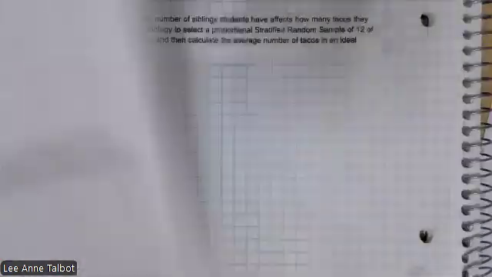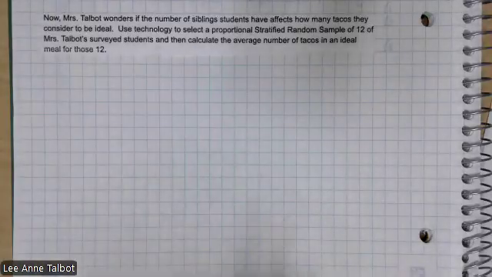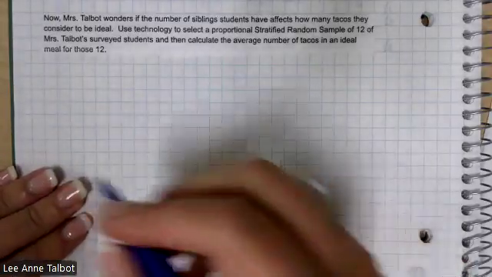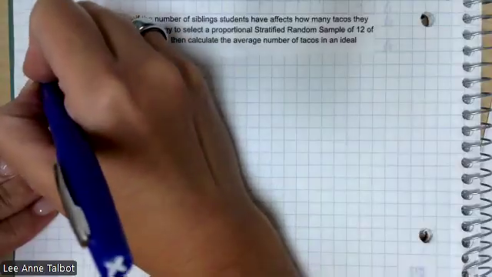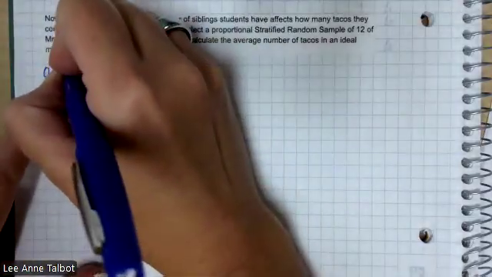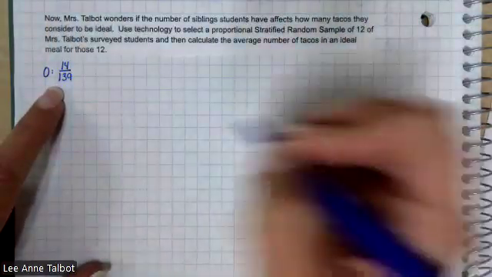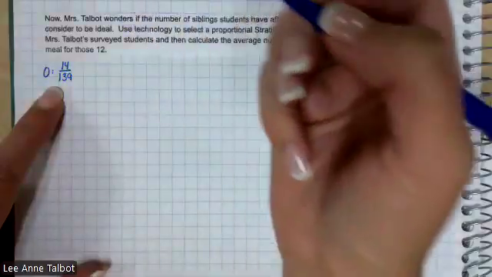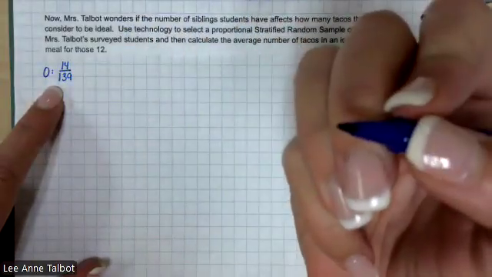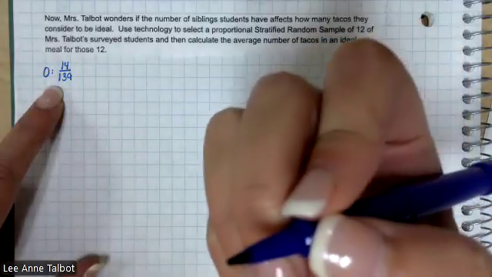Okay, and do you remember how many total students took my survey? 139. Okay, so for strata 0, that means they have 0 siblings. The proportion is 14 out of 139. And then I want to have my sample size be 12.